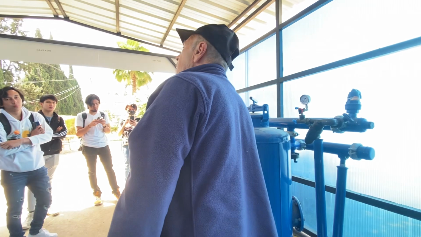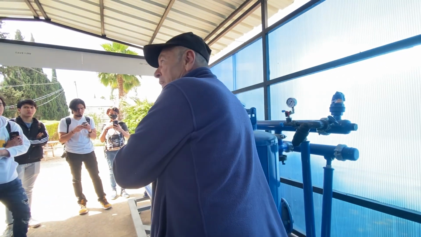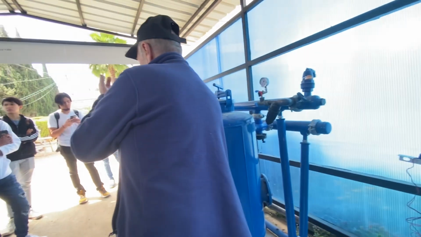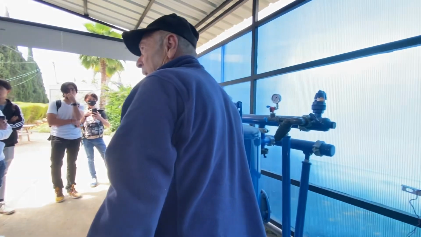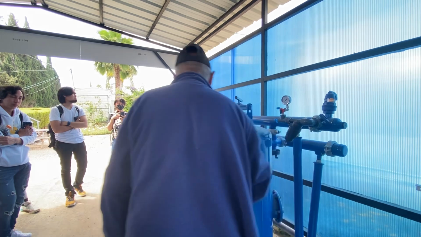Suddenly the water is arriving, and you have a ball which is climbing and blocking it. Air is going outside and blocking. So it's only to evacuate the air, not the water. So this is the air valve.